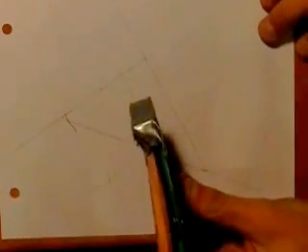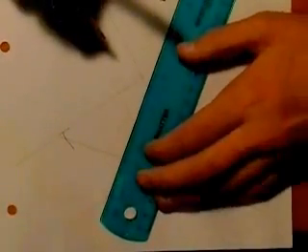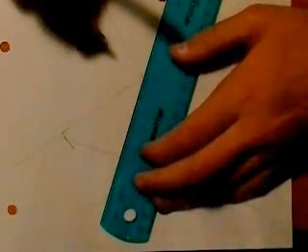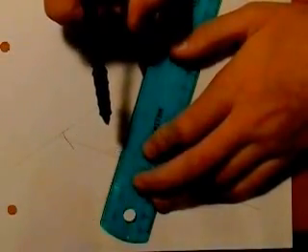I guess I'll switch hands. Okay. And now that we have that found, we can go through and make our line there. And that is the altitude of that segment and this vertex.